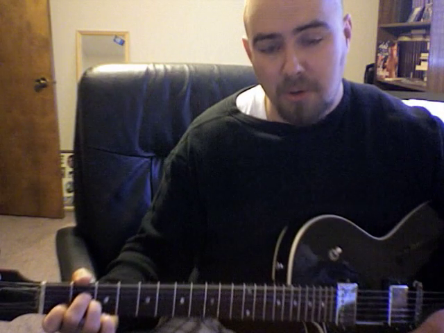Next chord is my 4 chord, which is F. I'm going to bar this chord, and if you're just learning your chords right now, bar chords are pretty tricky. A bar chord is where you hold down multiple strings with one finger.